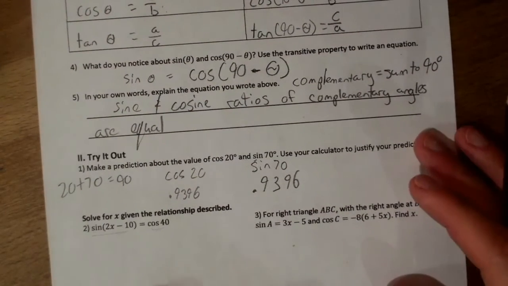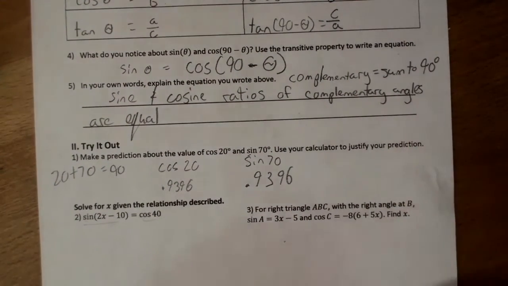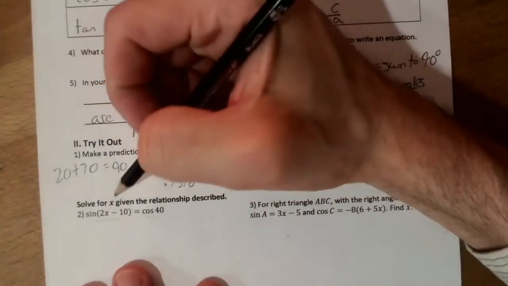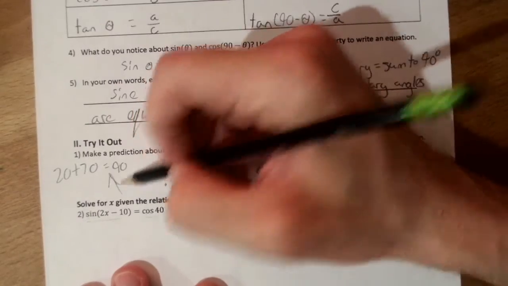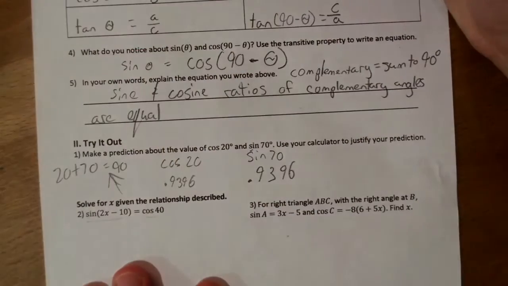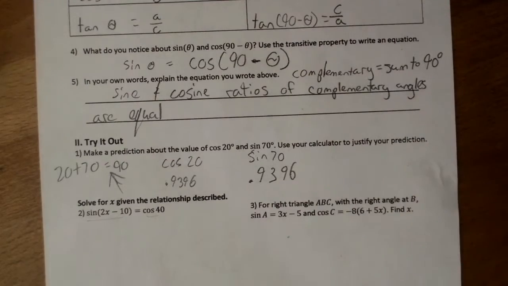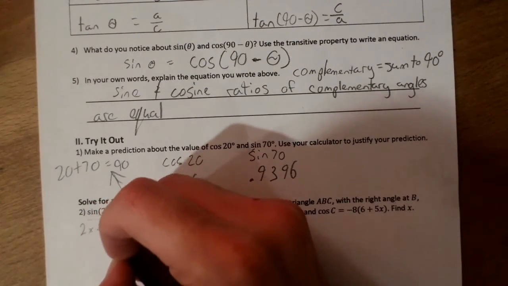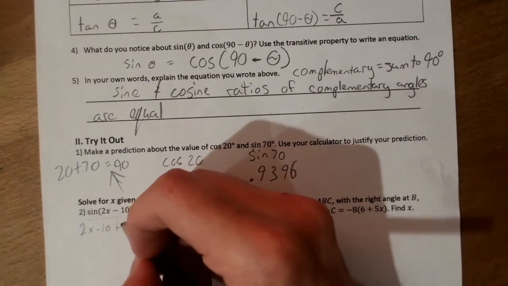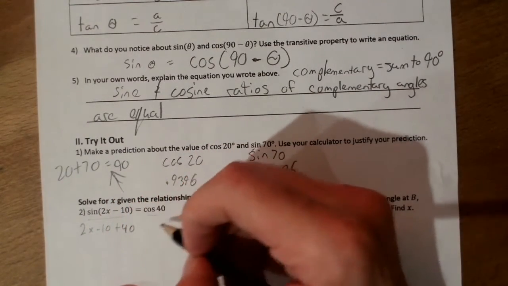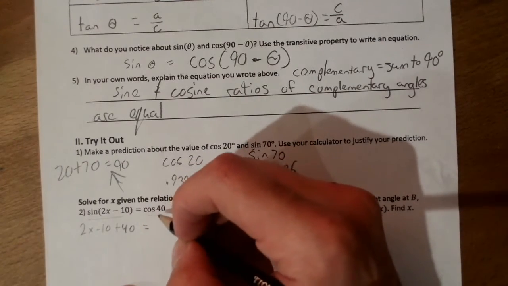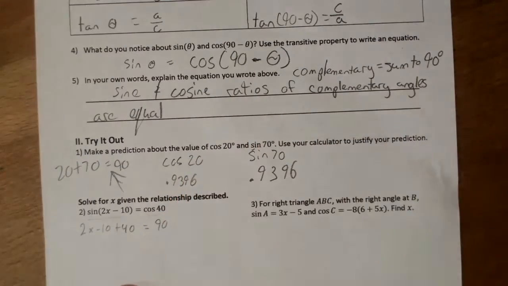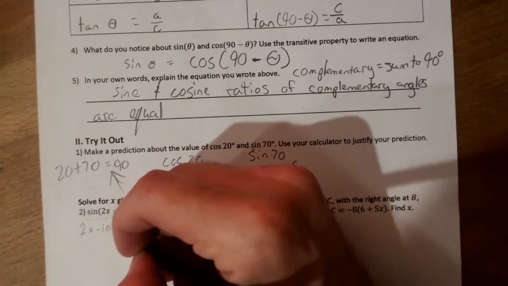The main notion that we have to pick up on is not that 2x minus 10 is equal to 40 itself. It's that combined, they actually equal 90 degrees like we saw in our previous example. So what we want to do here is pull out these particular values. We want to do 2x minus 10 plus 40 is equal to 90.